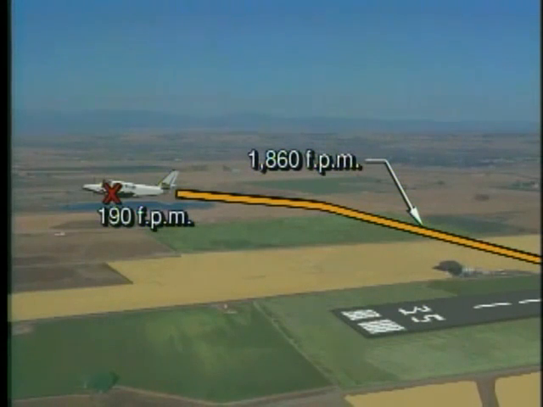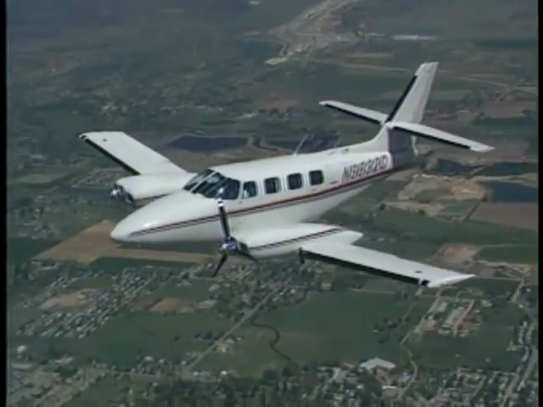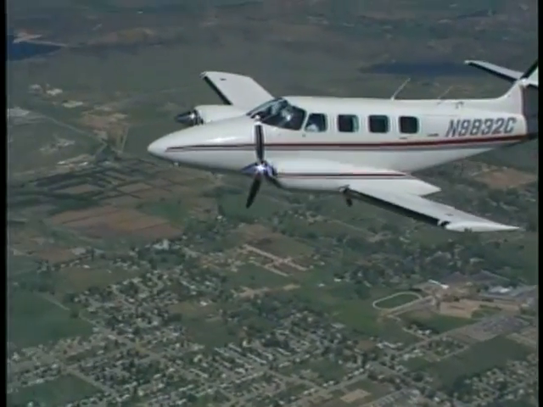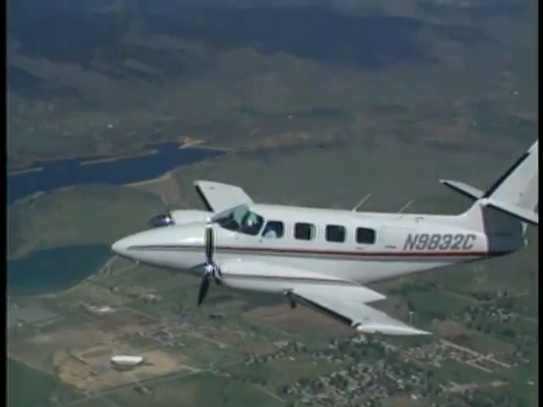The loss of performance in this case is close to 90%. By examining various aircraft configurations under specific conditions, you can explain to the pilot how each factor affects controllability and performance after an engine loss.